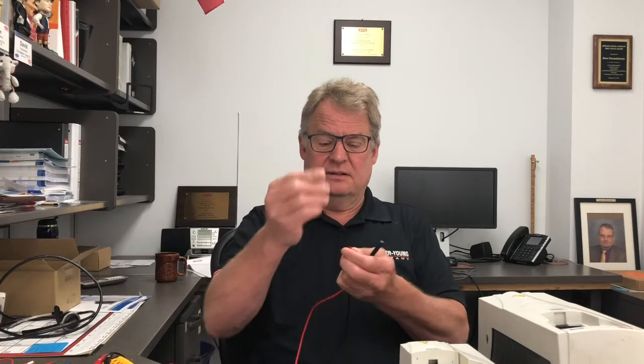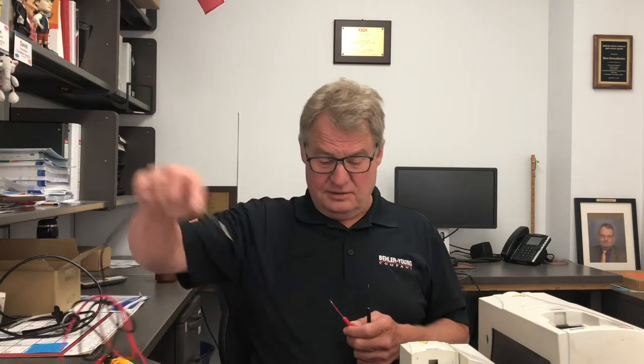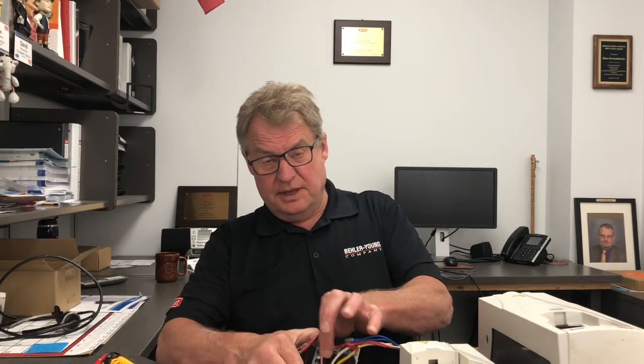Now you want to use needle probes. That's these little guys here, these tiny little probes. If we start using these big honker probes that come with your meter and start cramming them in here, we're going to do some damage. So get your needle probes. So now pink is 24 volt DC coming from the drive.